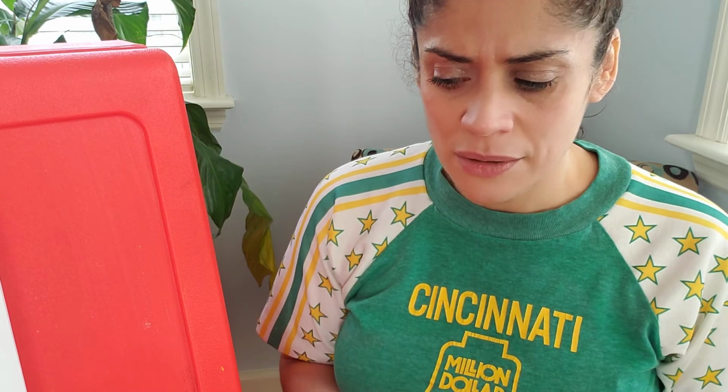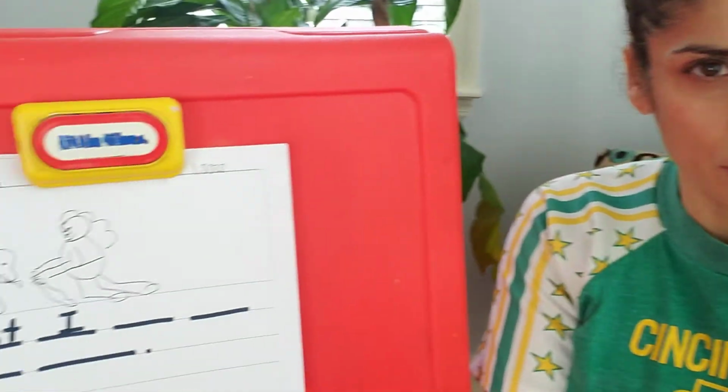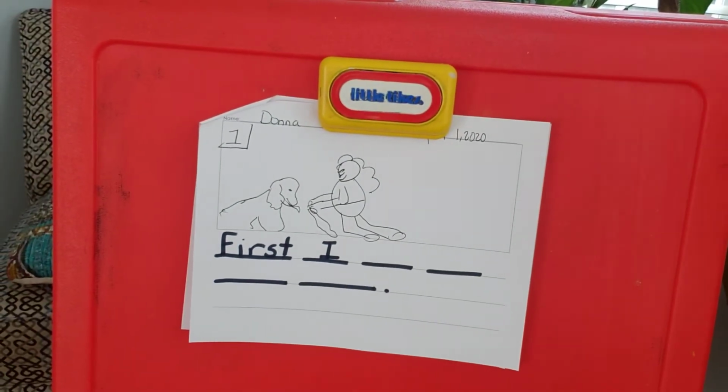So let me stretch that word out and listen for the number of sounds that I hear. Let's see. Put. I hear a p, t. P, t. 3 sounds. I wonder what the first sound is. P. I know that sound. That's a P, right?